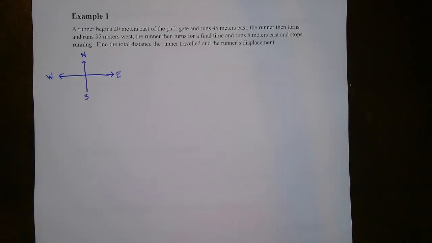So I'm going to ask you 2 questions here. I'm going to ask you how far they traveled, and also what the displacement is. And they're not the same. I want to make that really clear. The distance traveled and the displacement are not the same, okay?